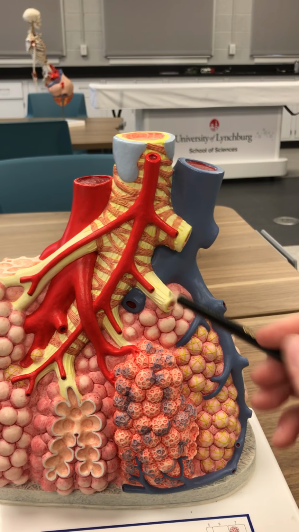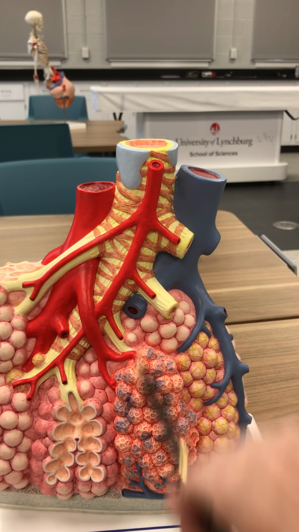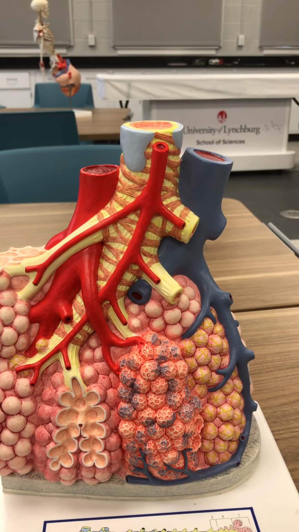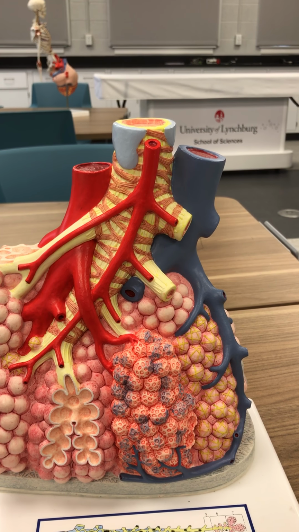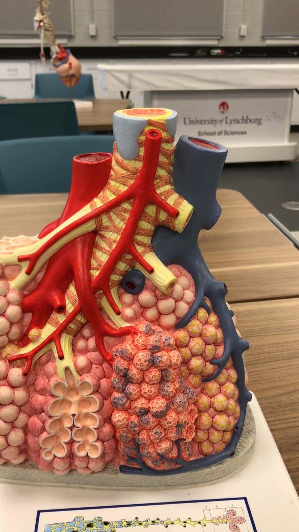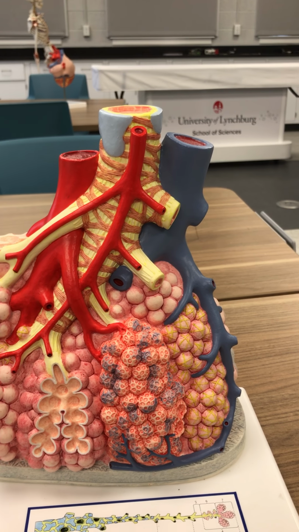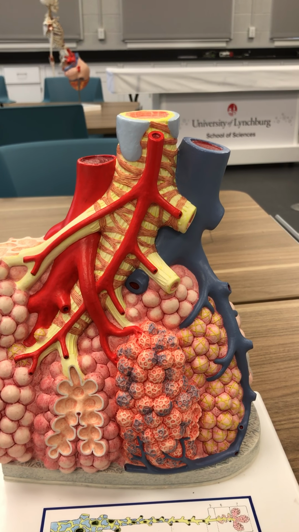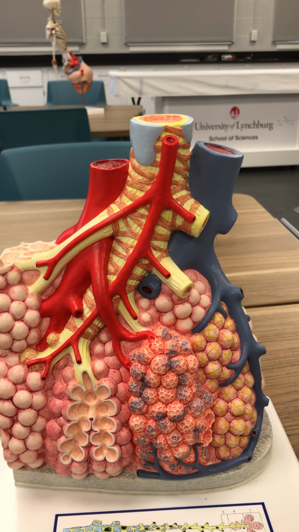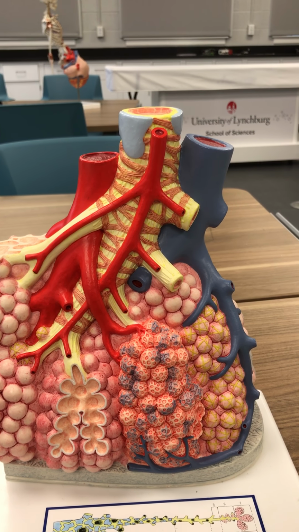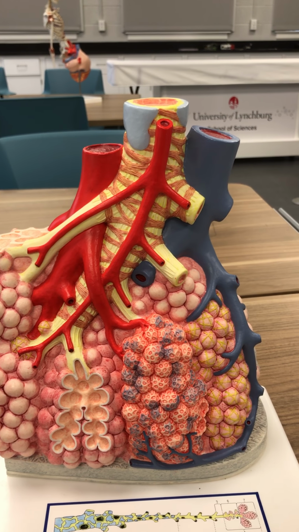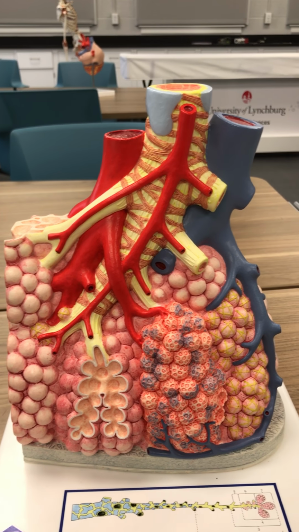So when we have contraction of those smooth muscles, we're going to end up with bronchoconstriction, where we're limiting airflow down to that particular area, similar to maybe what would happen during an asthma attack. When that smooth muscle relaxes, we're going to end up with bronchodilation, and so increased airflow due to decreased resistance.